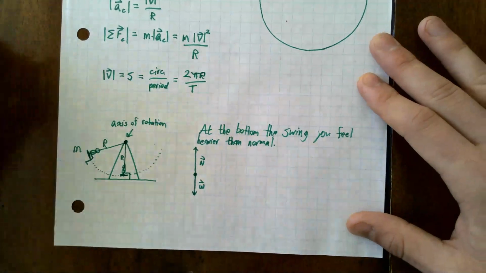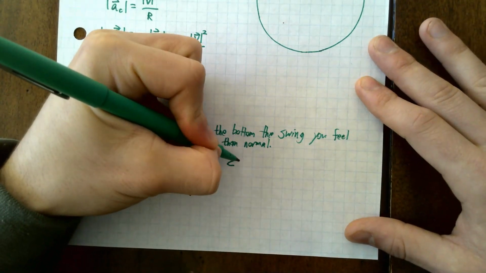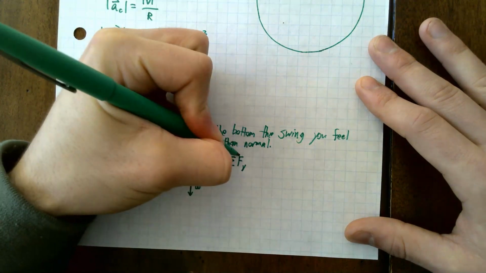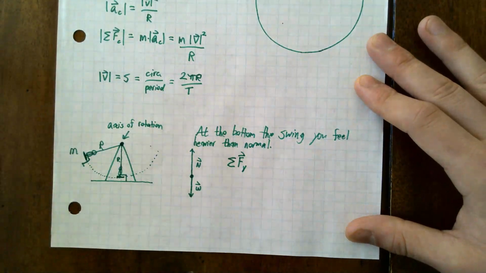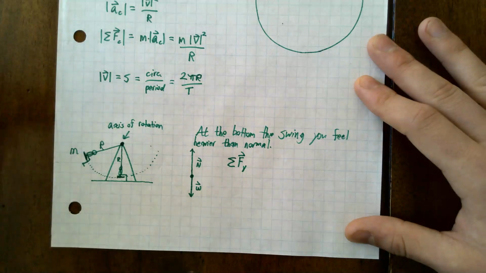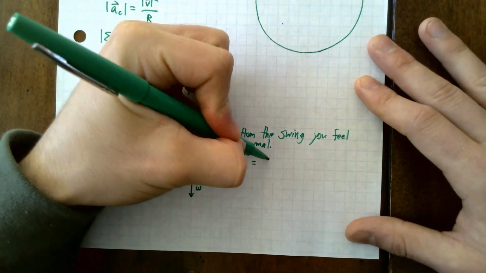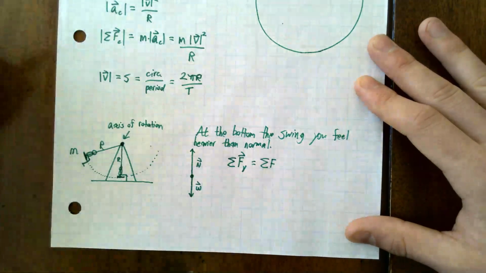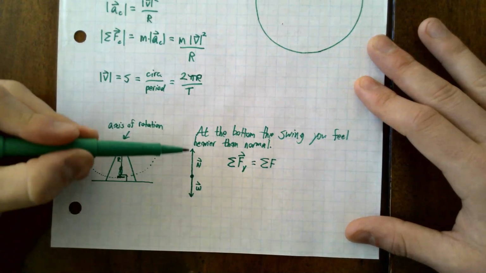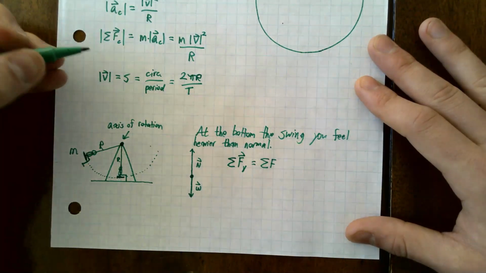All right, so if we looked at the net force in the y dimension here, right? Actually, the dimension we're looking at is not just the y dimension, that's actually the centripetal dimension, in other words, the forces that are along the axis of rotation.